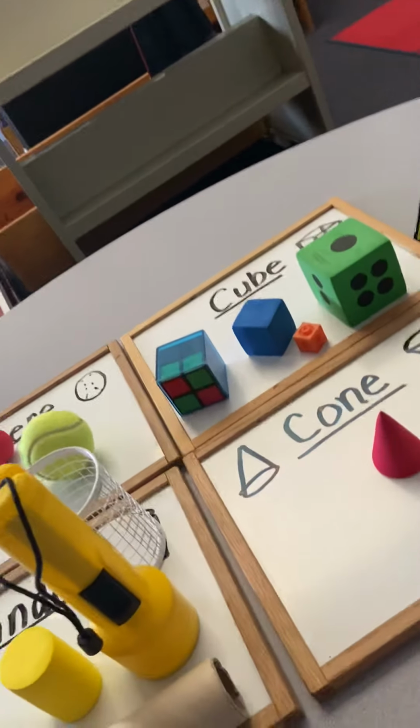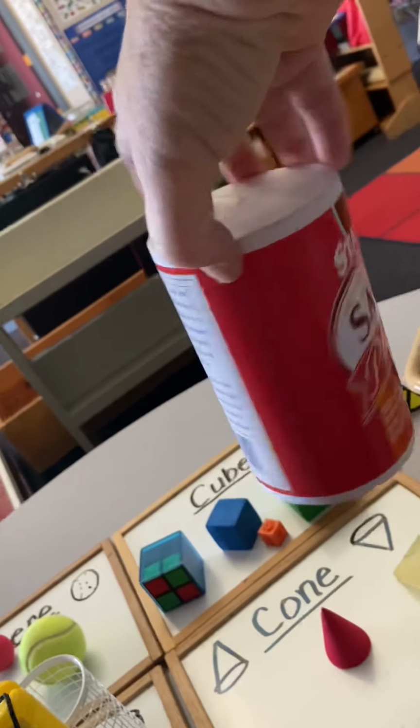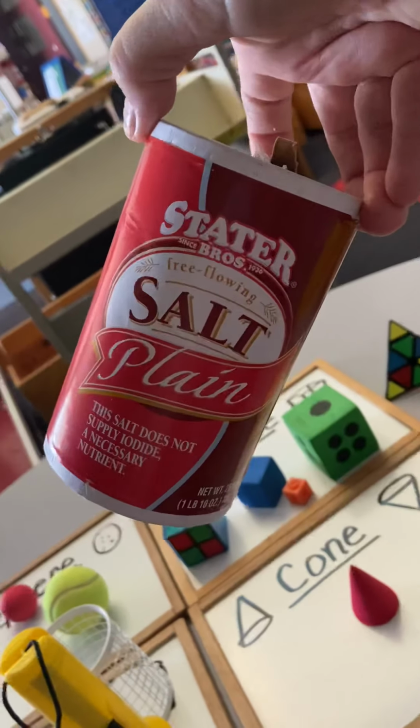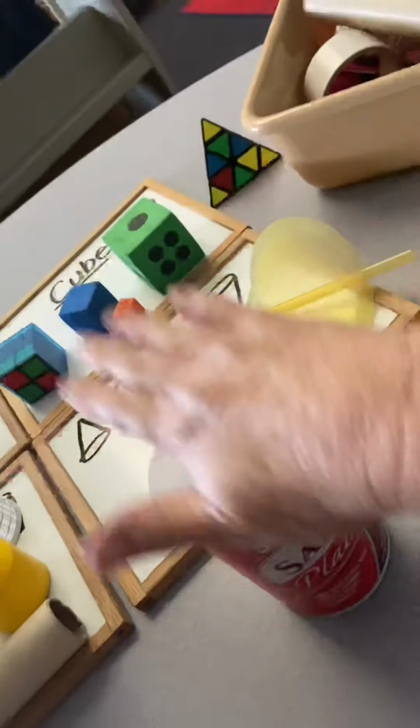Oh, look at what I got. This is a container of salt. Is that a cube? Sphere? Cone? Cylinder. Cylinder, top and bottom.